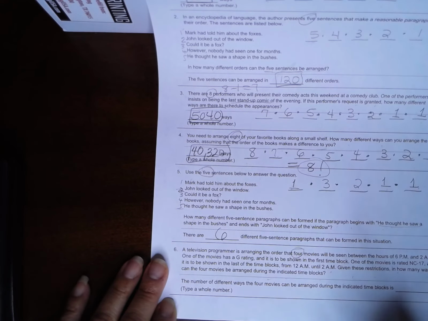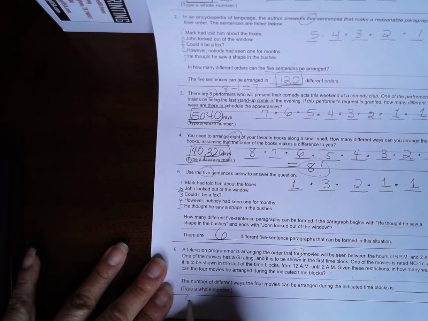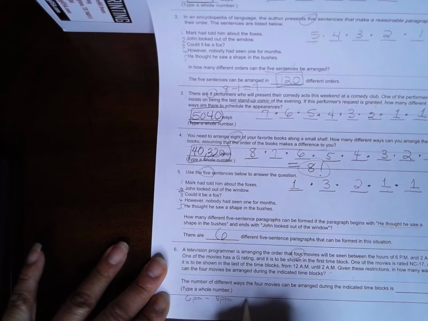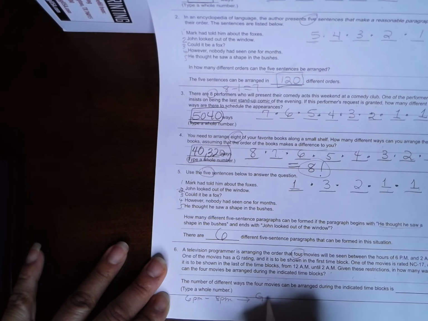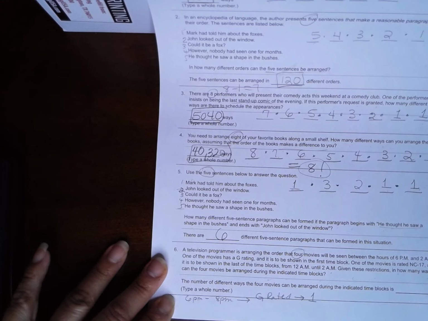They don't say it in here, but the time blocks are 2 hours. So between the hours of 6 p.m. and 8 p.m., you're going to show the G-rated movie. So that means that you only have 1 choice for this block.